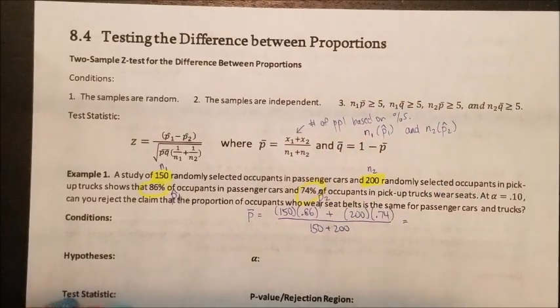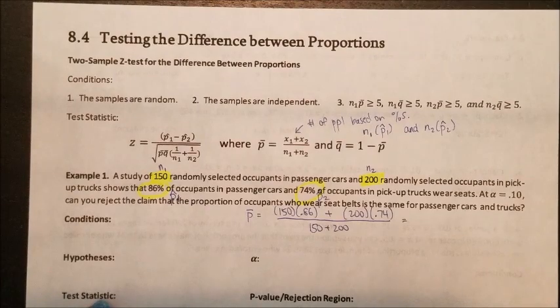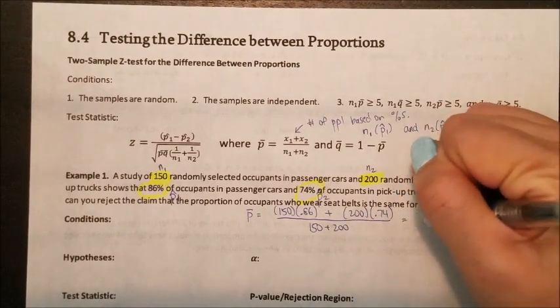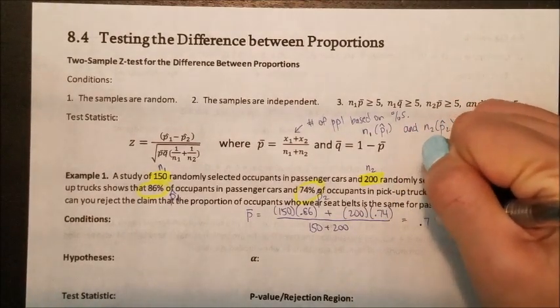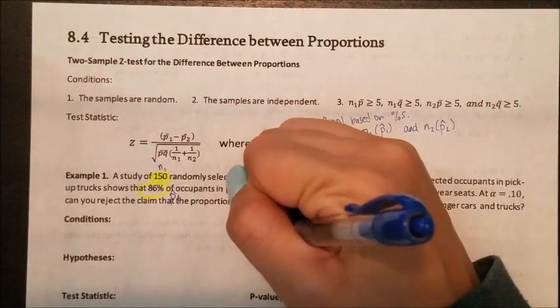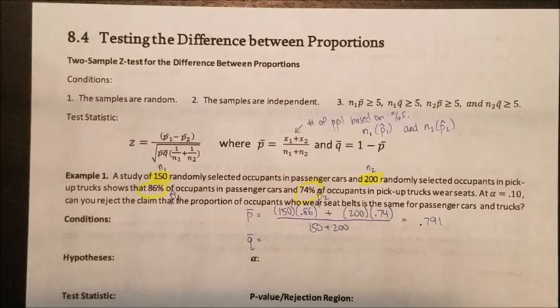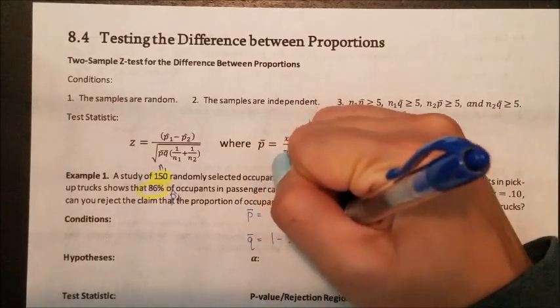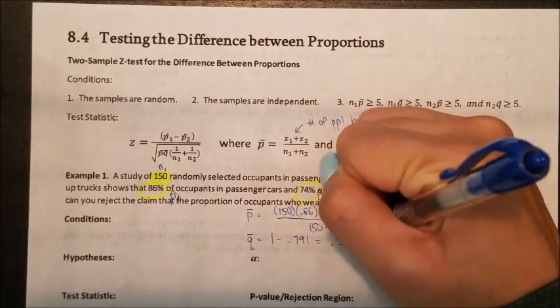When I do that, I end up getting 0.791. To find Q bar, it's going to be 1 minus the number I just got, which is going to be 0.209.